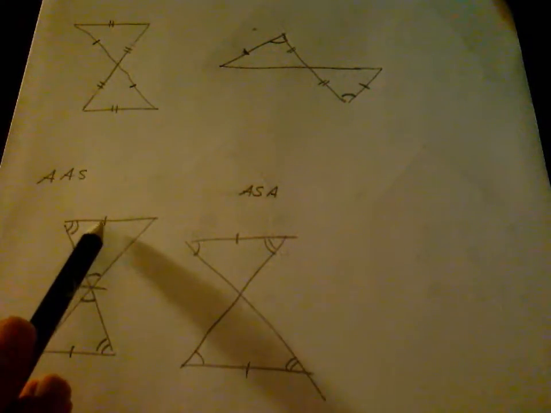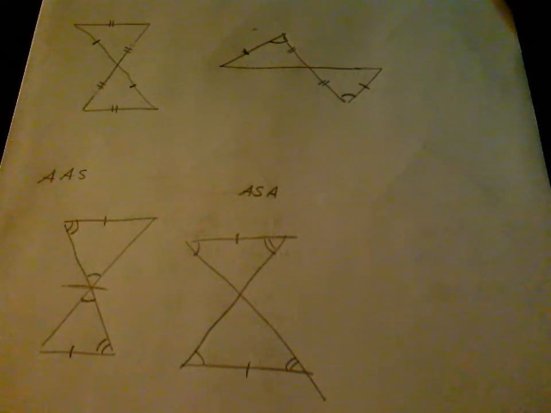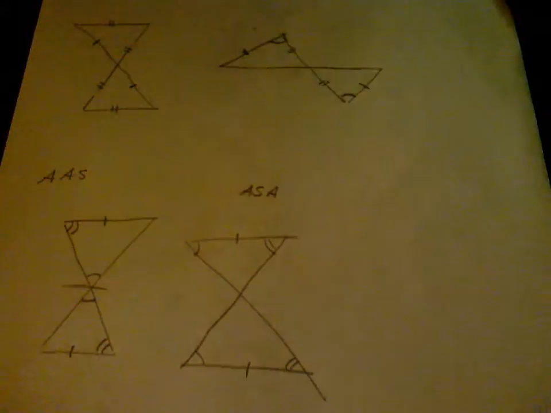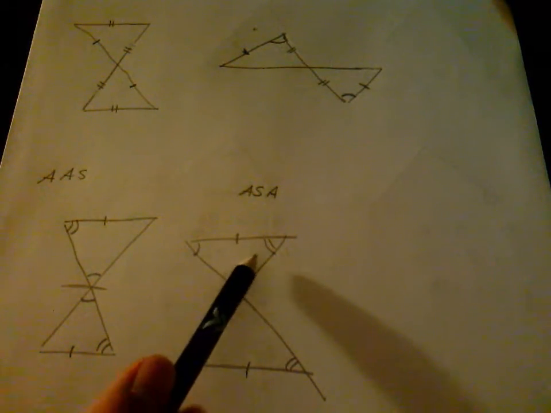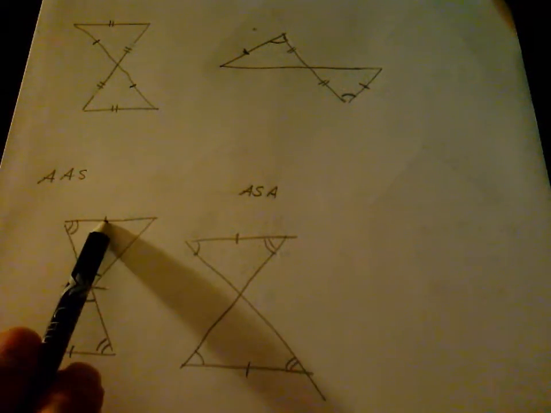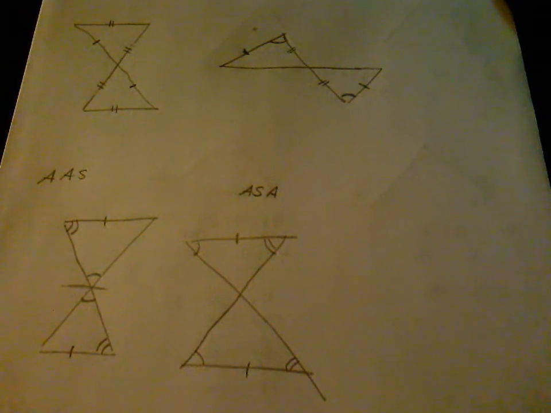Here, the two angles do not have the side in between. These both prove that triangles are congruent, but they are different postulates or theorems or whatever you want to call them. So you have angle, angle, side, angle, side, angle, so on and so forth.